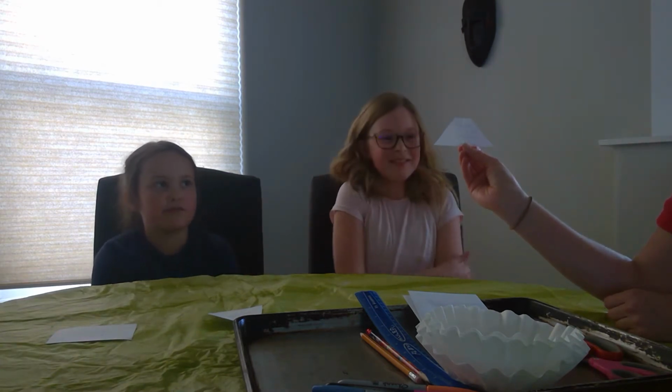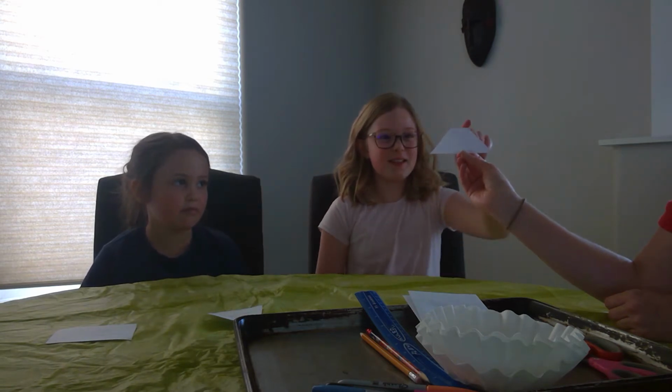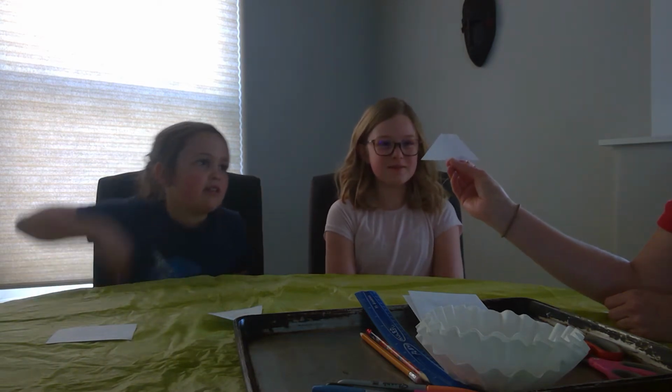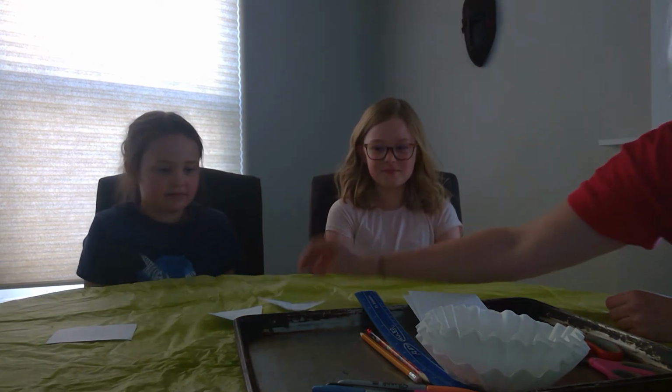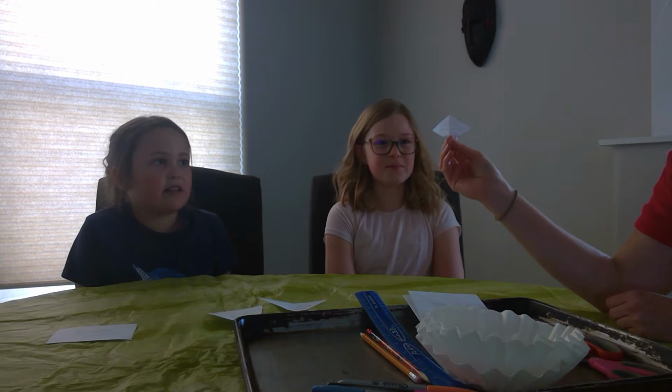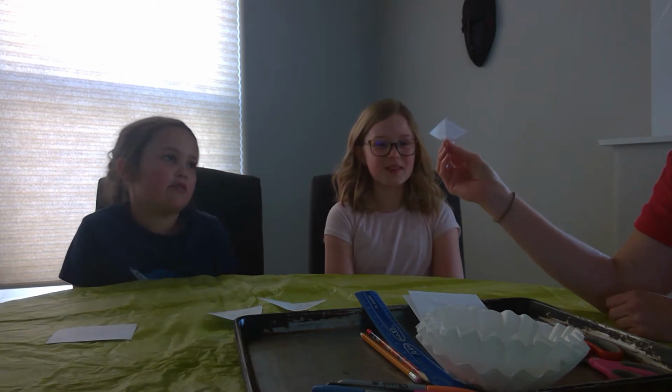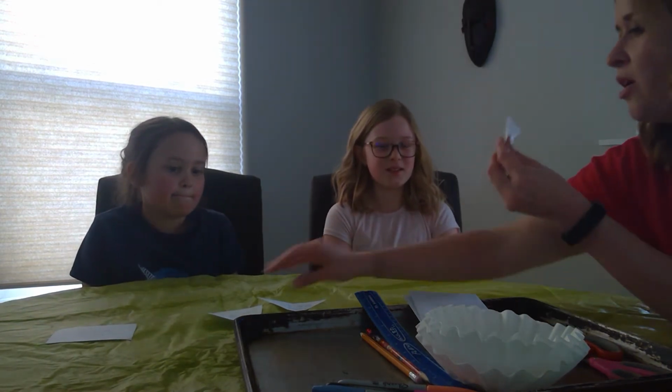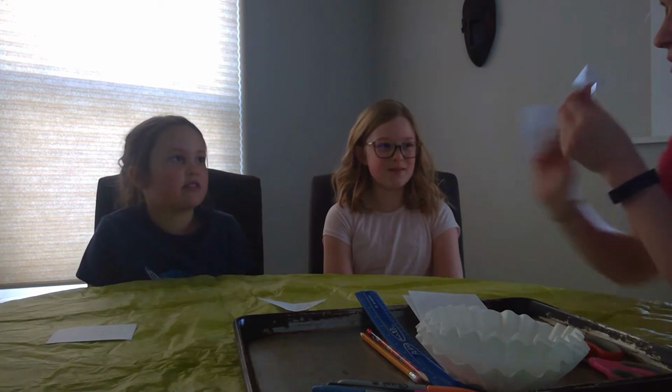What's this one? It's a trapezoid and it has 1 pair of parallel sides. So Eva, where are the parallel lines? Here and there. And which ones are not parallel? That one and that one. Yeah. Okay. That one's a rhombus and it has 4 sides that are equal. Yes. Is a square a rhombus? Yes. But a square has to have right angles. A rhombus doesn't necessarily. And then our last one?